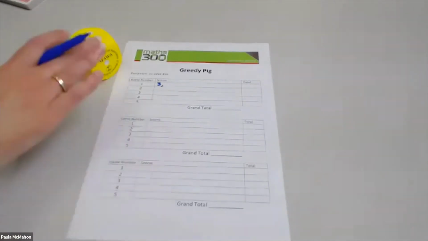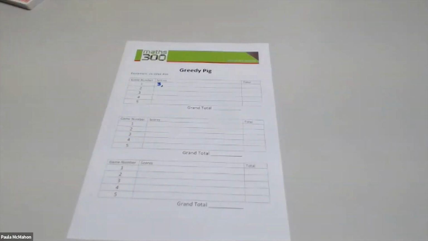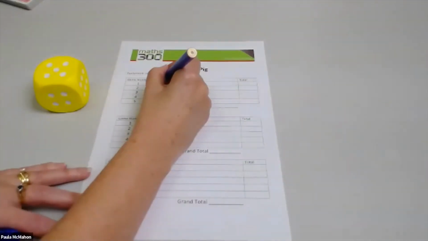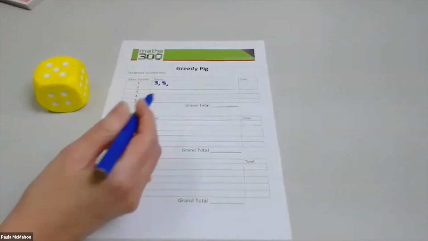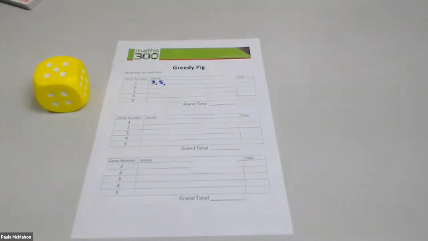Okay, quick flick back. We rolled a 3 and I wrote the number 3. Second roll, I've got a 5. There we go, got a 5, and I write my 5. These two rolls are always the free rolls in this particular game. Now, where do we go from here?